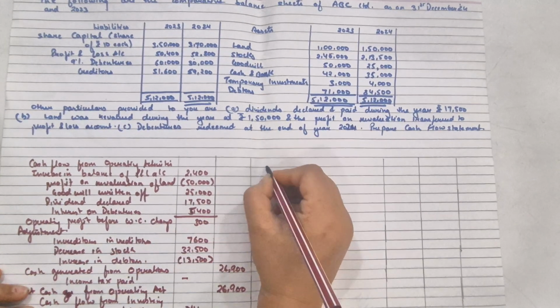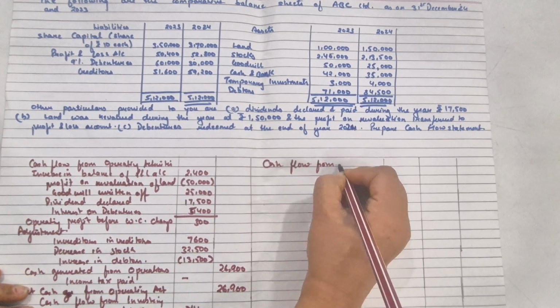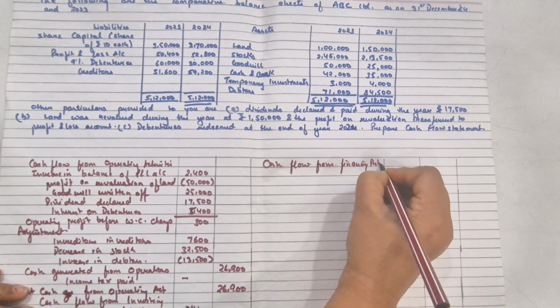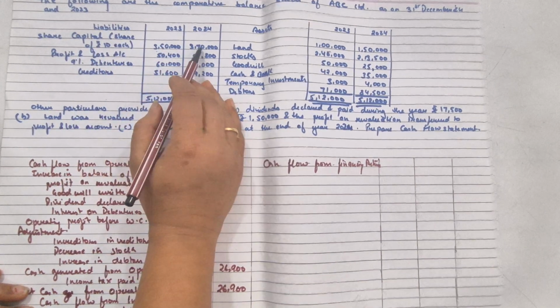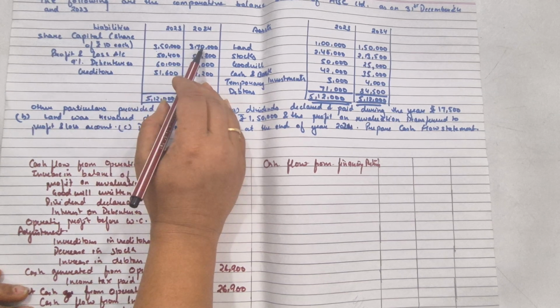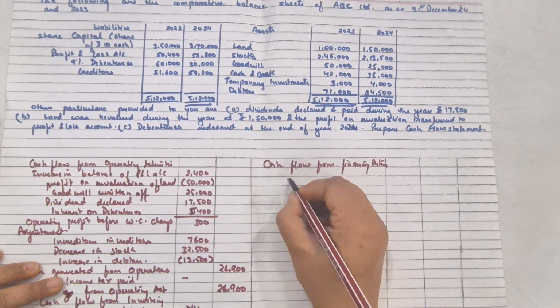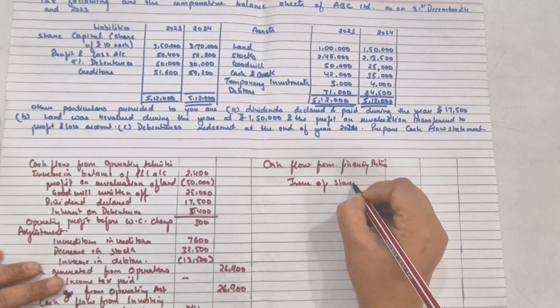Students, now we will calculate cash flow from financing activities. In this, what will come? See, the share capital has been increased from 3 lakh 50 to 3 lakh 70. So there must have been an issue of share capital.